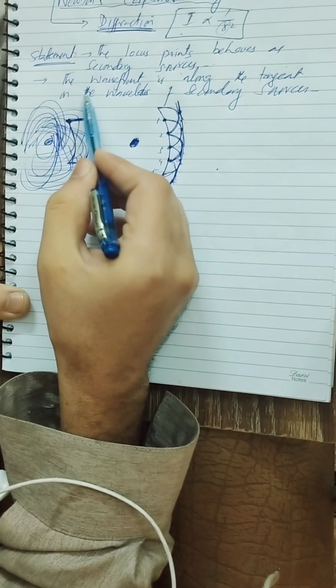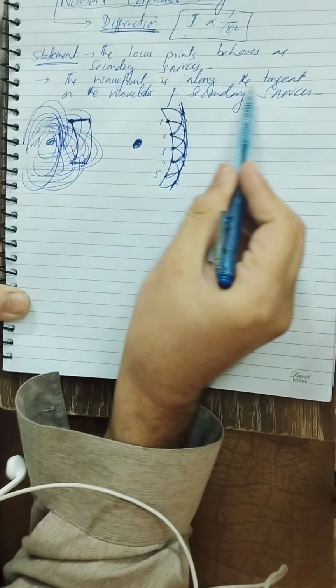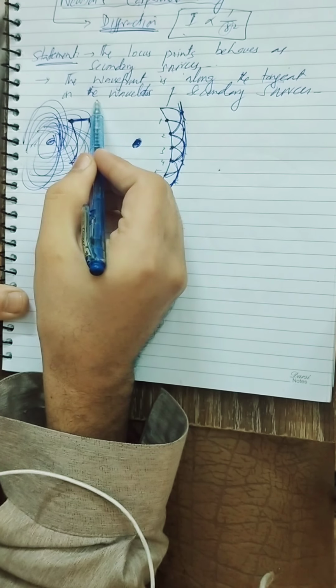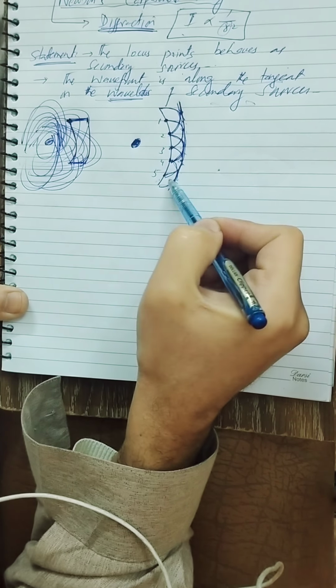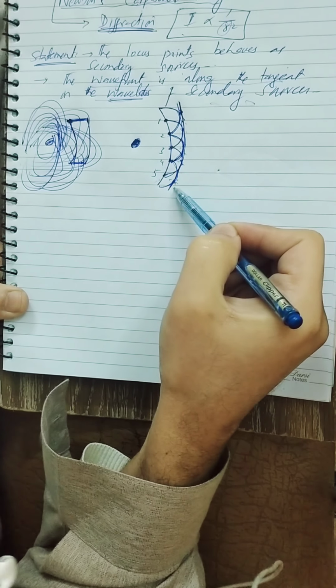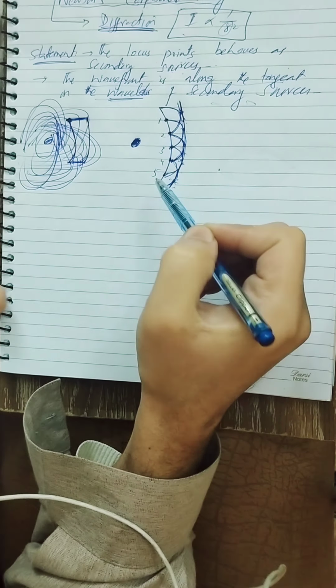This is the second statement. Look at the statement: the wavefront is along the tangent. On what? On the wavelets of secondary sources. So these are the wavelets of secondary sources, and the wavefront is along the tangent on these wavelets. So this is the second statement.